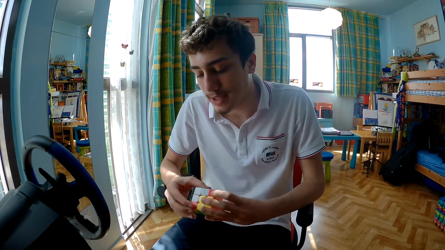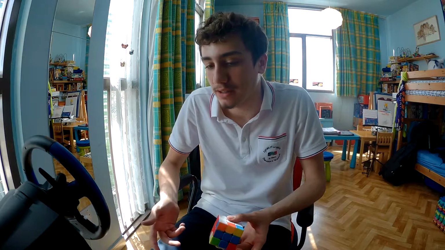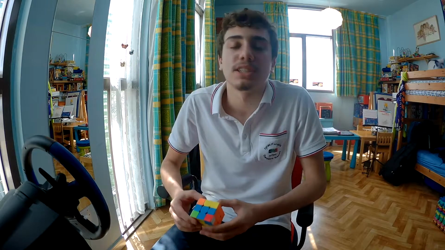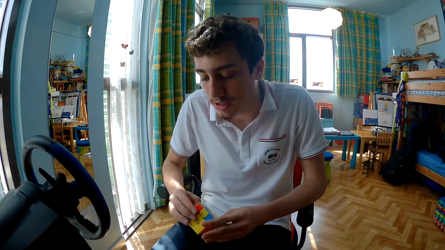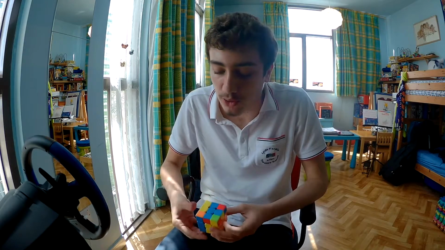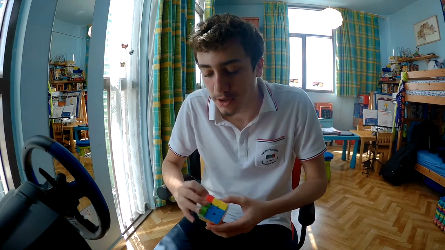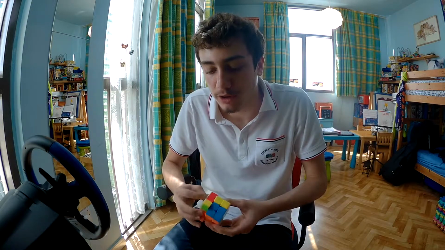For example, those of you that may know ZZ, there's ZBLL or ZZLL. Those are two alg sets that can be used to solve the last layer of a Petrus solve in one look. Or you can even use EJF12.